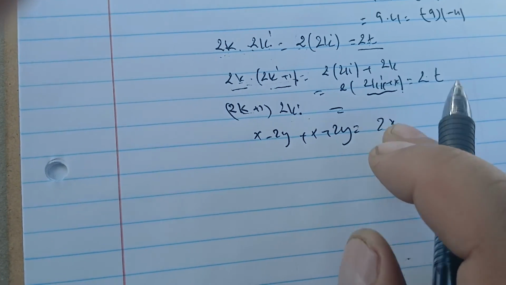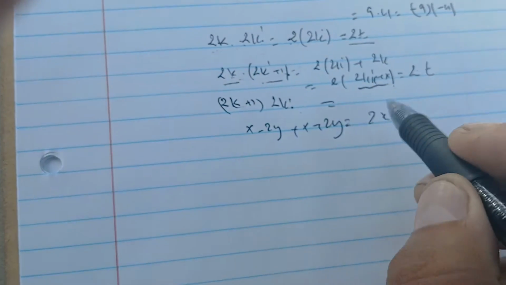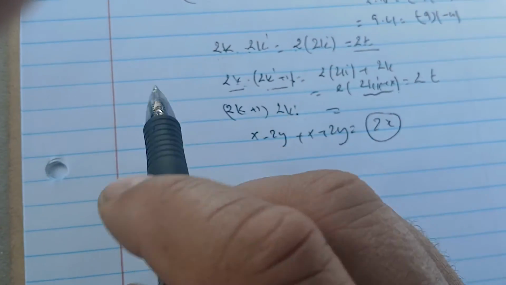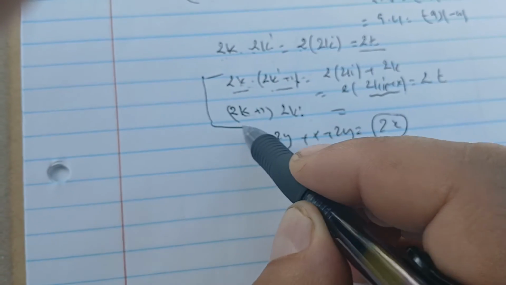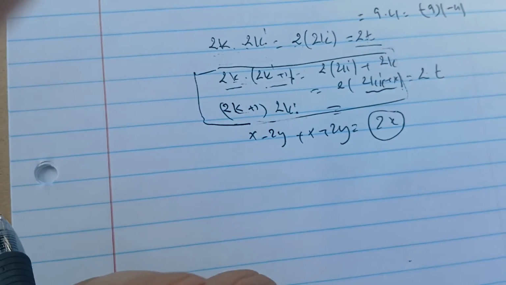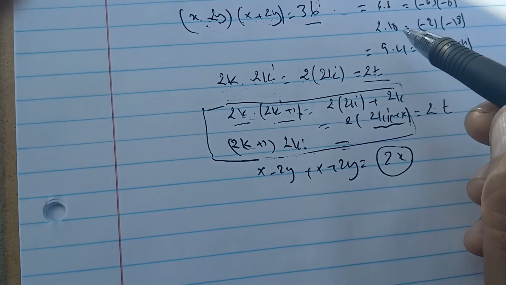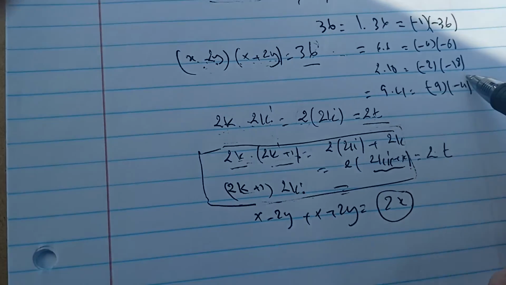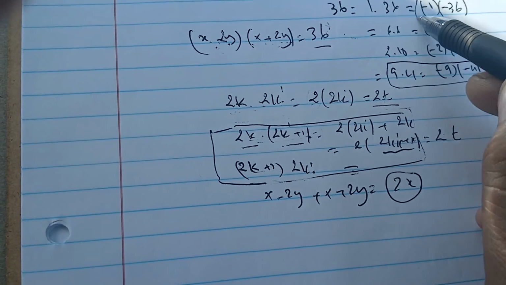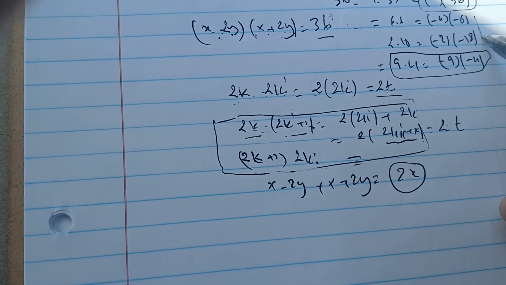The sum is even and the product is even. That means these two numbers are both even. We don't have the mixed cases, so we eliminate those conditions. We are only left with these 4 cases.